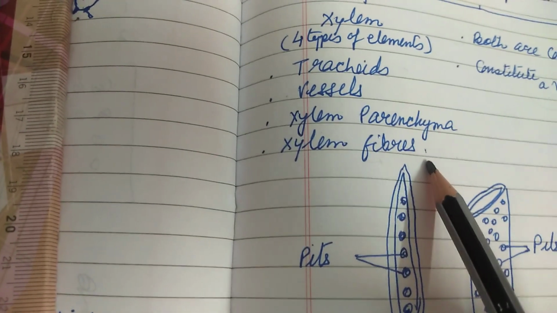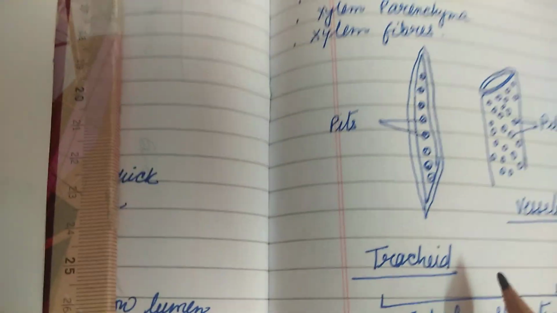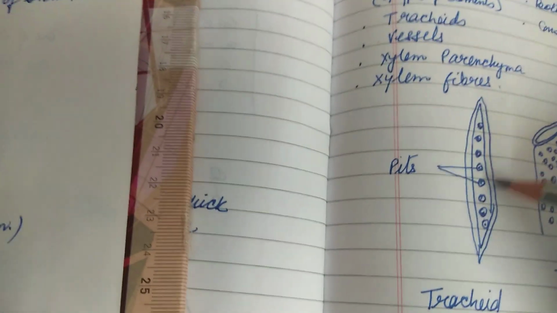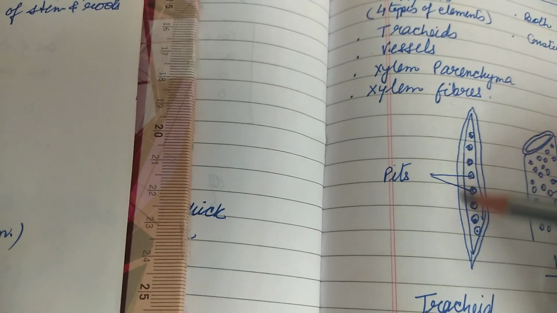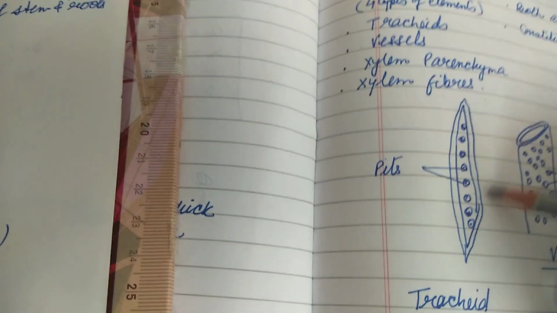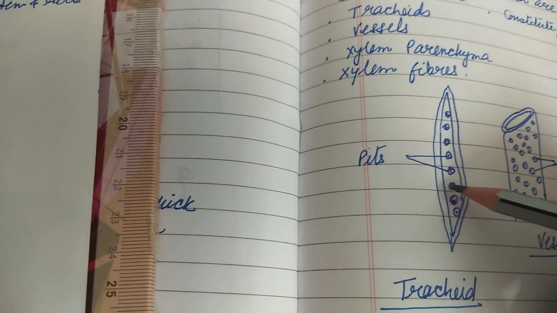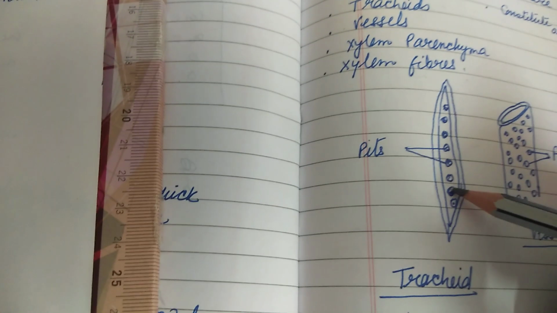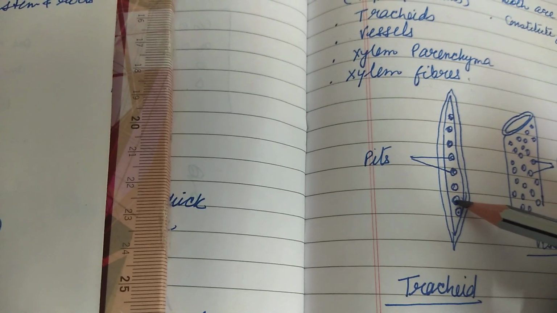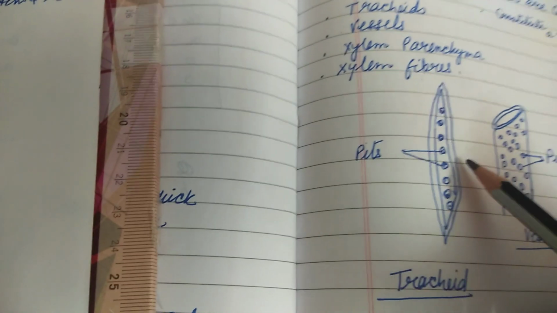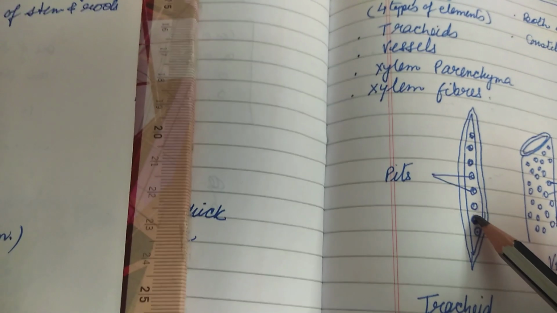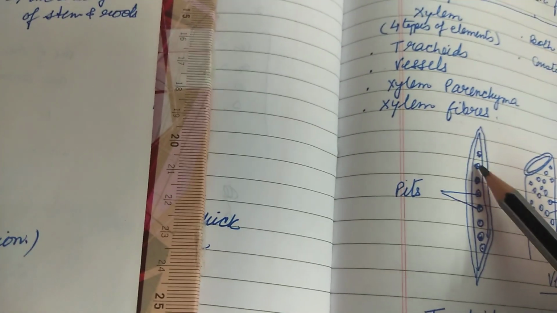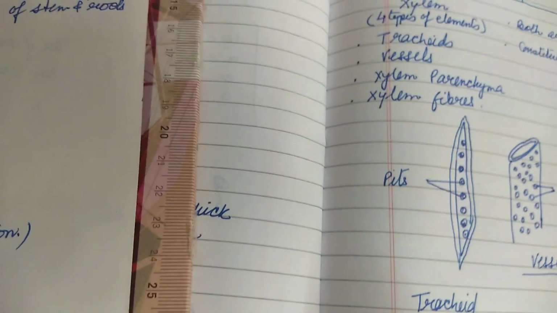So let's see how the tracheids look. Tracheids are elongated, and they have these perforations. Perforations means you can say these holes. From there things can come out and go, right? We call them pits. So these are perforations, these are called pits, and these are the tracheids.